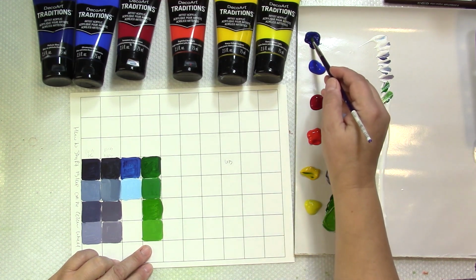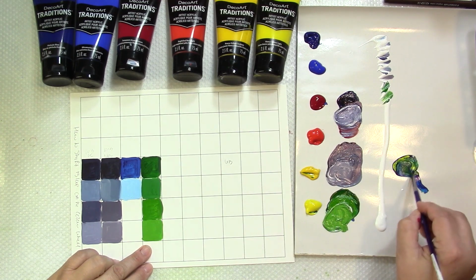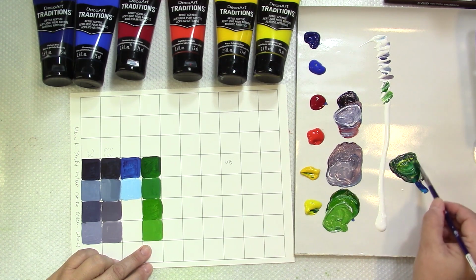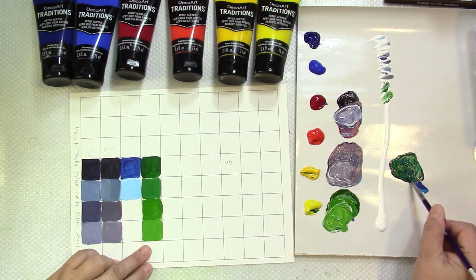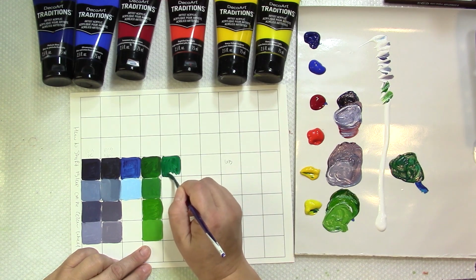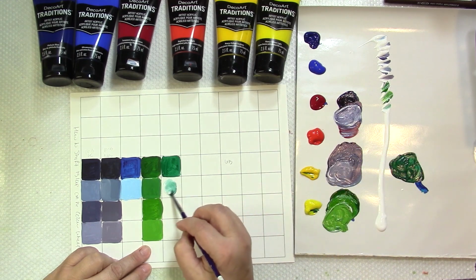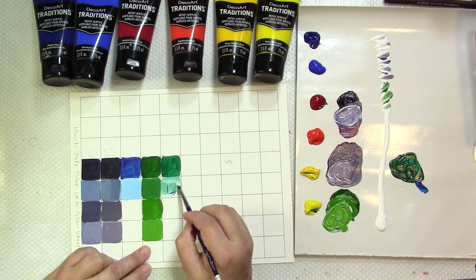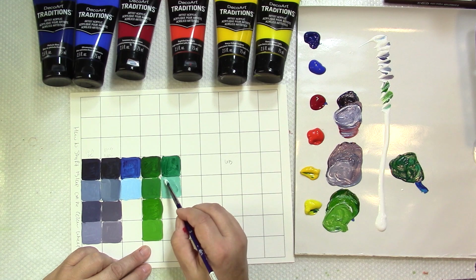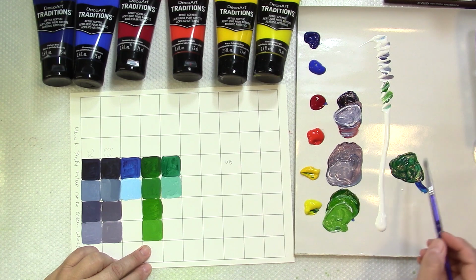But what if we took phthalo blue with Hansa yellow light? Let's get a bit more in there. We end up with more of a teal, turquoise color. So we have phthalo blue, a blue that leans towards green, and Hansa yellow light, a yellow that leans towards green. What a difference.